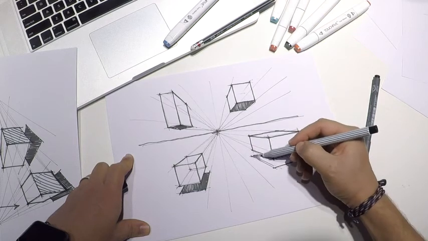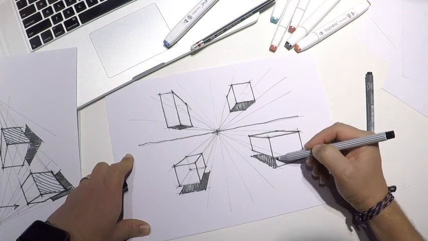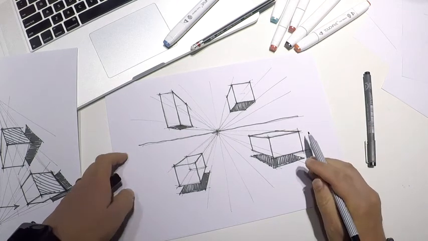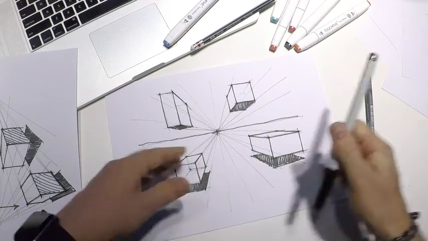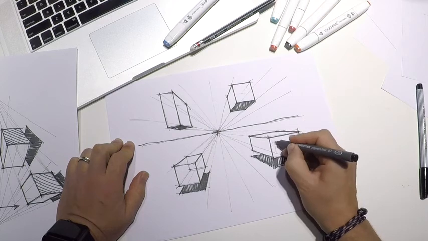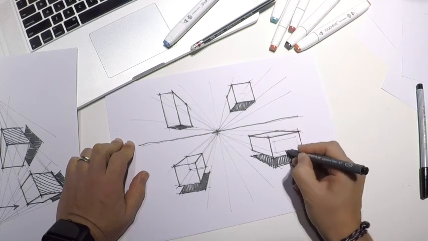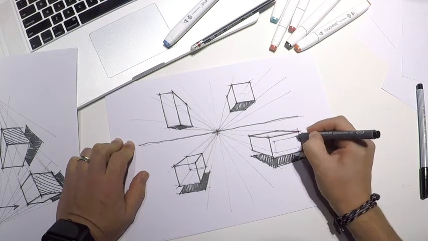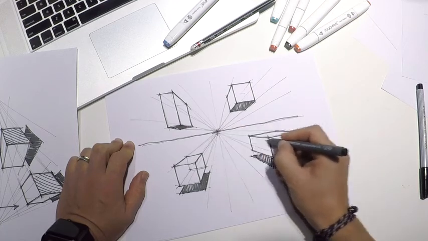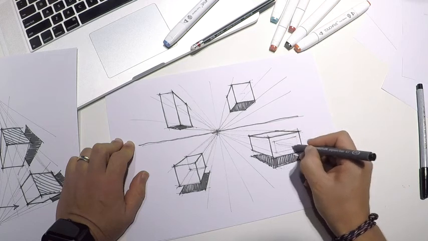So again, one-point perspective has one vanishing point somewhere on the horizon line, normally used to draw streets and objects that are staying in line, like this. So here I'm doing the details.